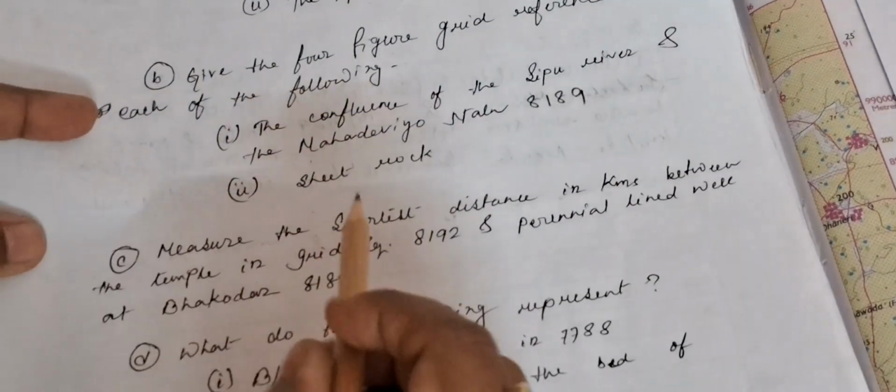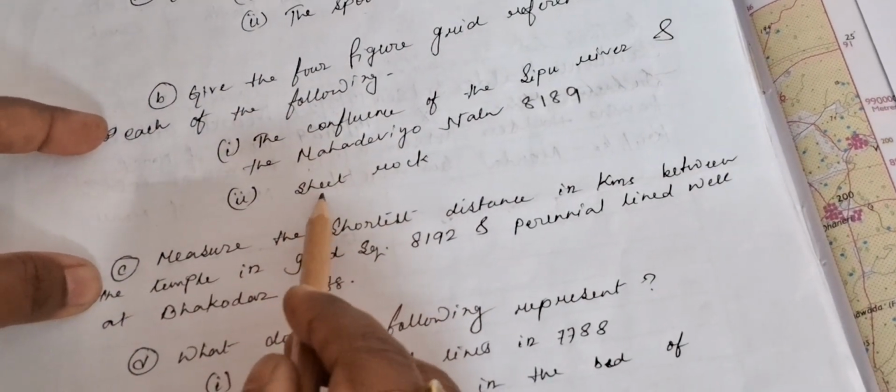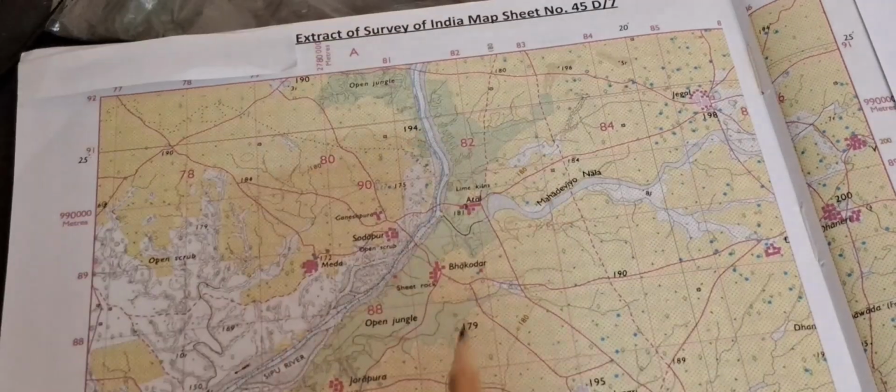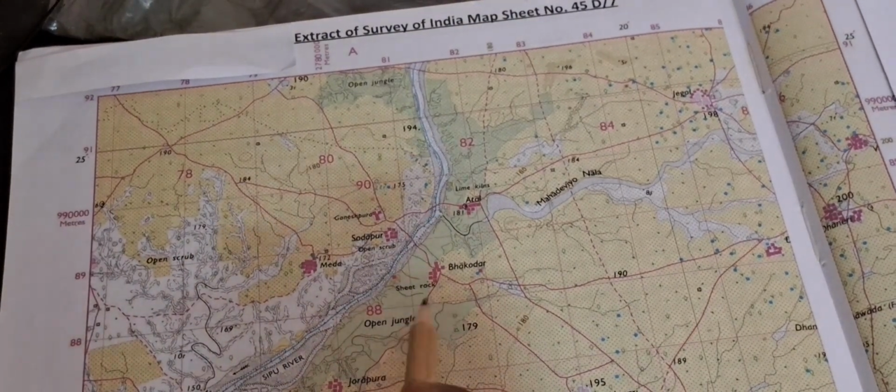And the second question is the 4-figure grid reference of the sheet rock. Here is the sheet rock.